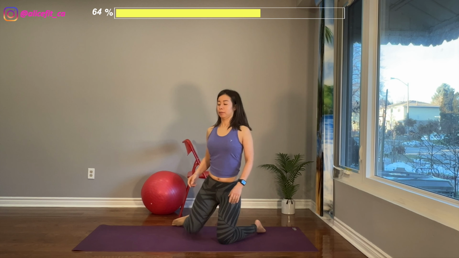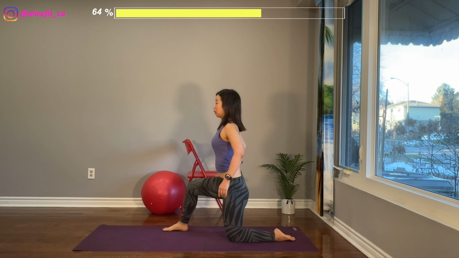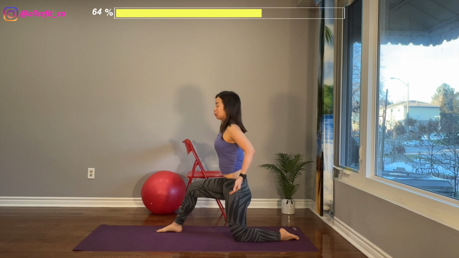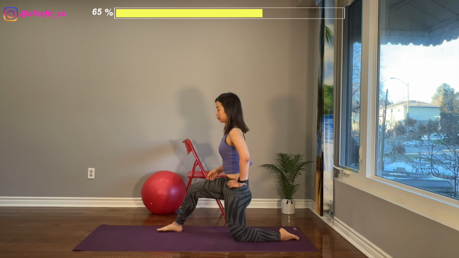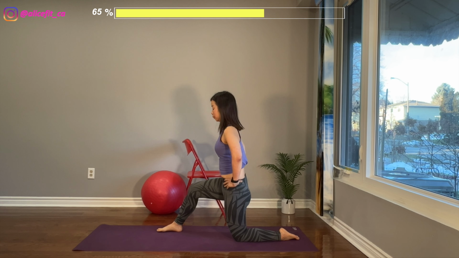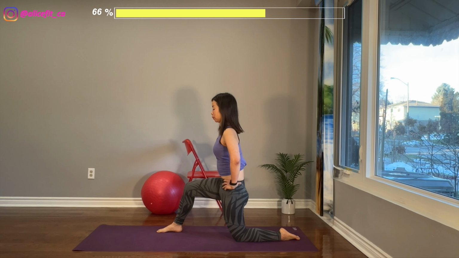Let's switch to the other side. So get your pelvic tilting up, pointing to yourself as much as you can. Tuck in tummy, squeeze the glutes. Then you should feel the back leg, hip flexor stretching. Try to hold for 5 counts and then release. Then when you're ready, do it again.